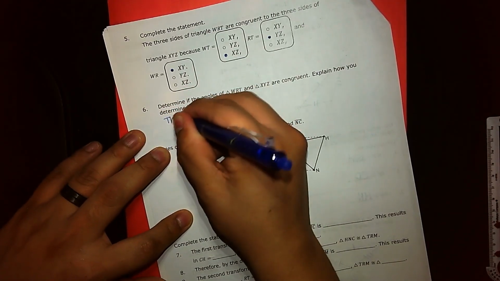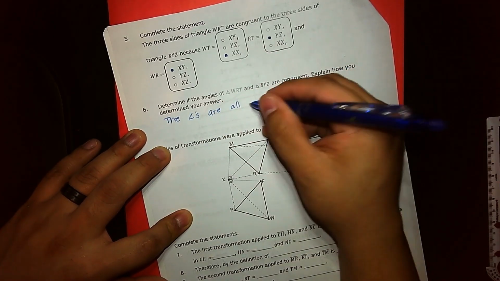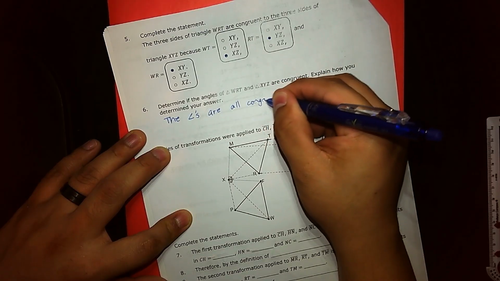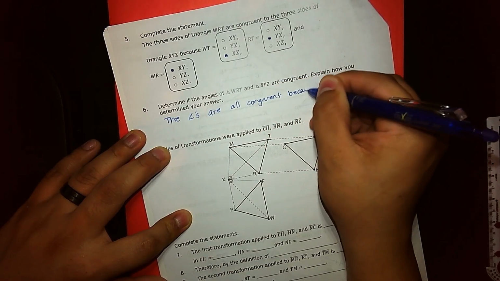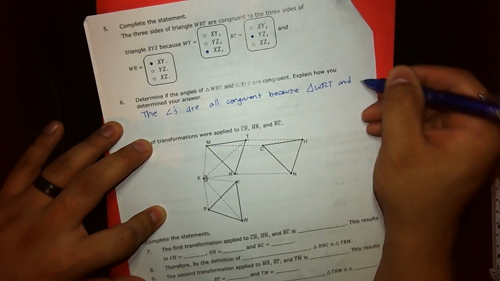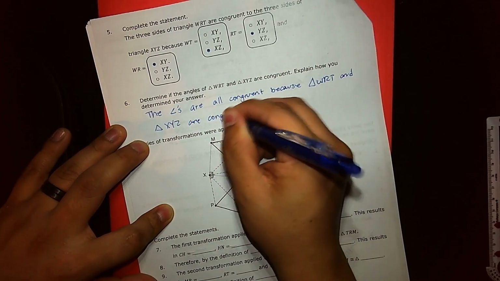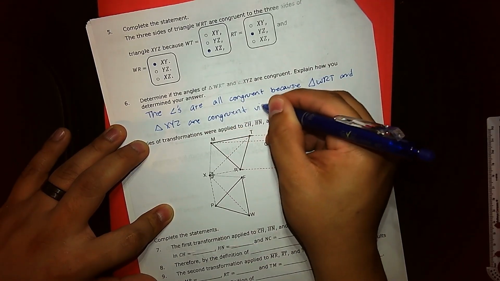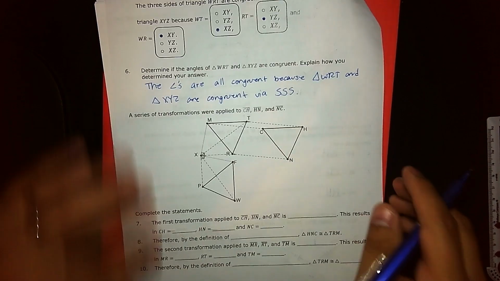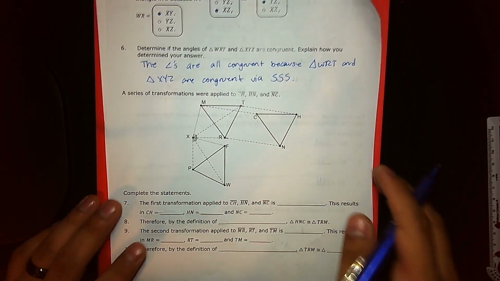So we can say that here. The angles are all congruent because triangle WRT and triangle XYZ are congruent via side. That's all that says. Right? It's pretty neat thing to do.